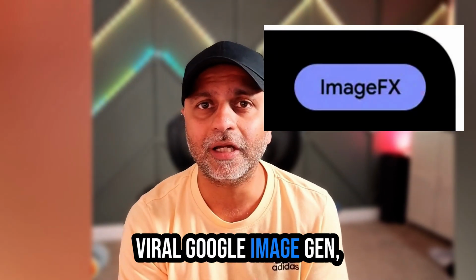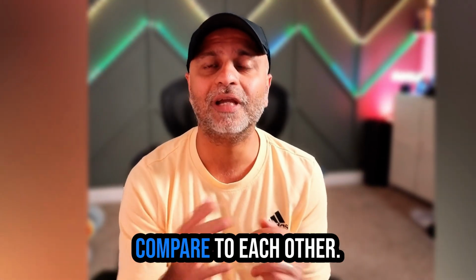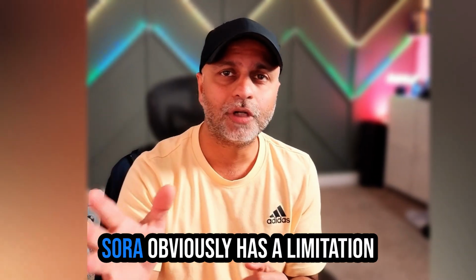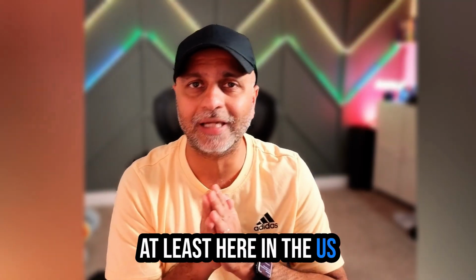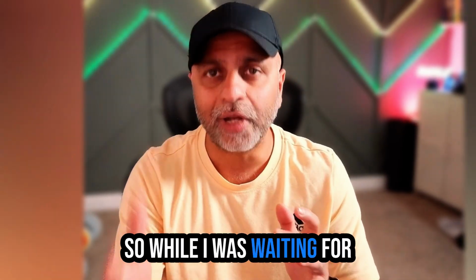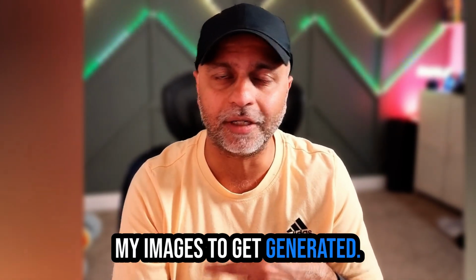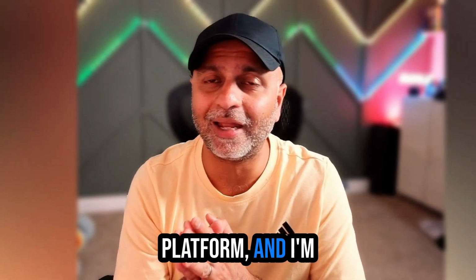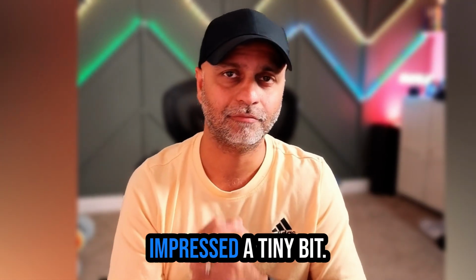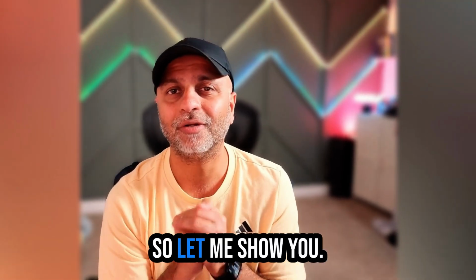Today I'm going to compare the viral image generation platform Sora with the not so viral Google Image Gen and see how they compare to each other. Sora obviously has a limitation of one image right now, at least here in the US. So while I was waiting for my images to get generated, I wanted to test out Google's image gen platform, and I'm impressed a tiny bit. So let me show you.